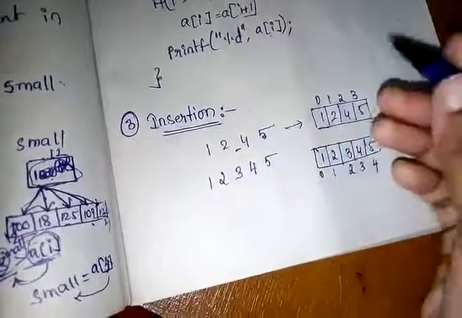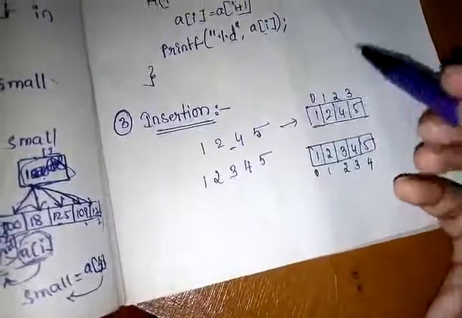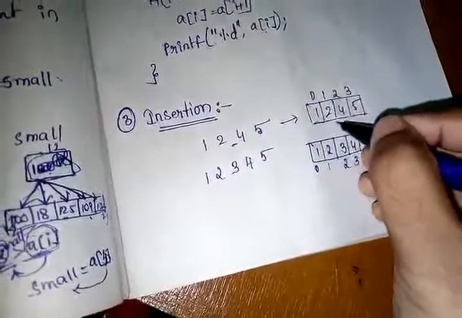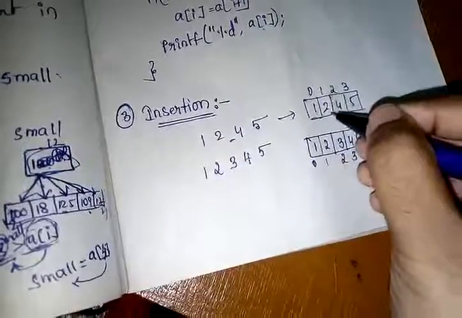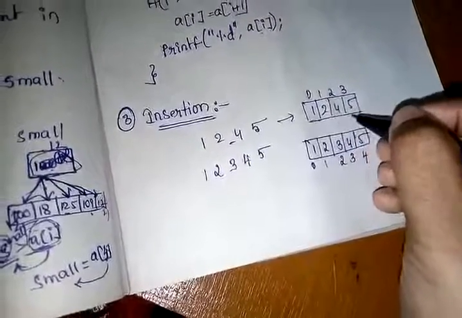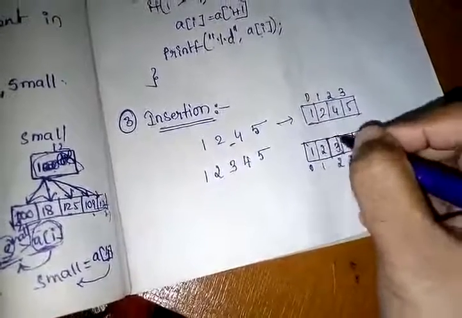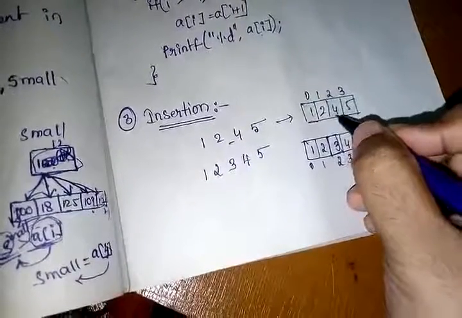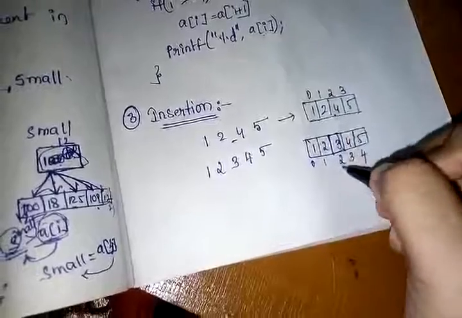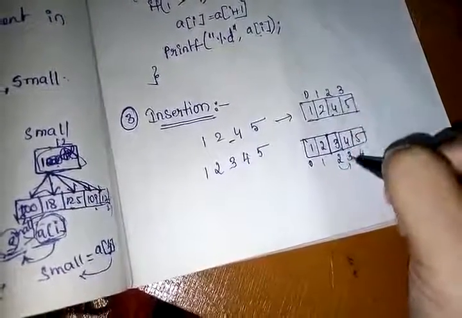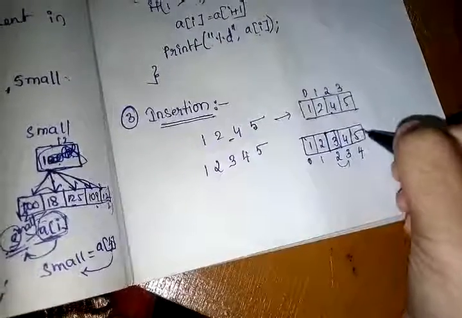As we have seen in the deletion, if you want to delete an element, all the elements after that position should be moved one position left. Now if you want to insert an element, if you observe, the element at index 2 has now moved to index 3. The element at index 3 is now moved to index 4.